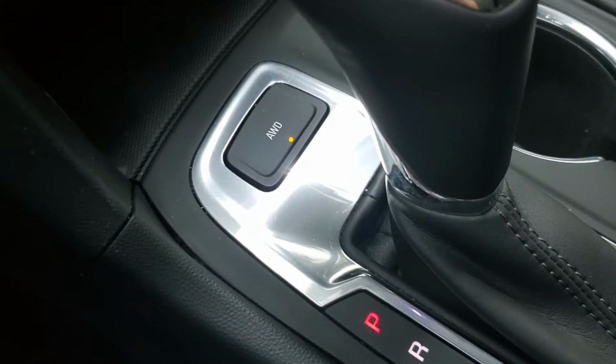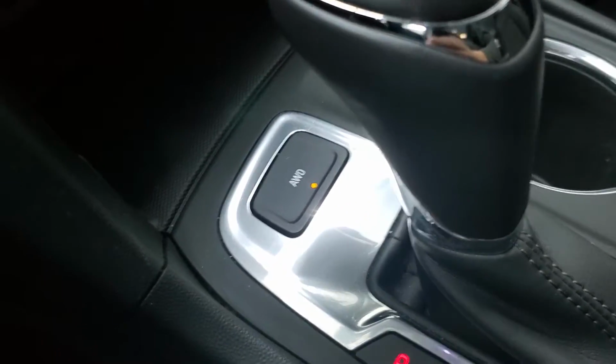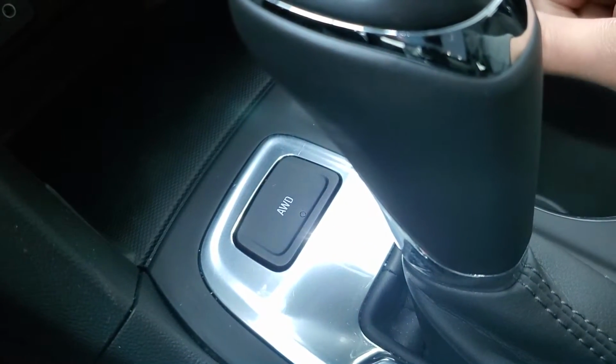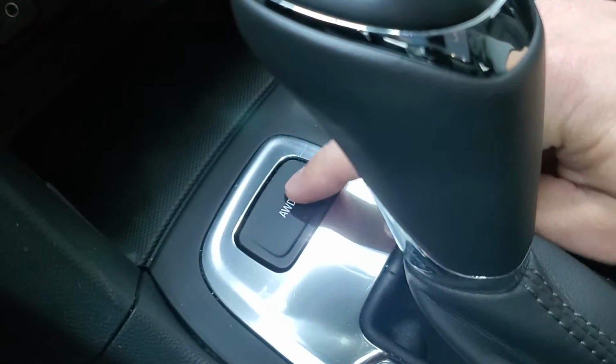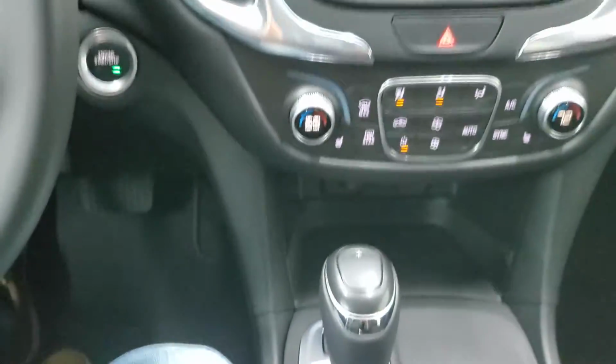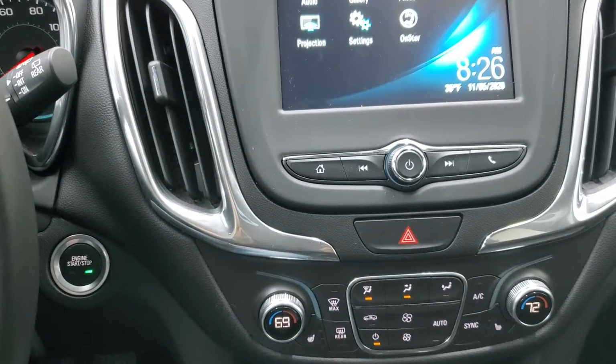This particular vehicle is equipped with all-wheel drive, which is activated by a button just in front of the shifter. You'll see the lights on. We are in all-wheel drive mode right now. Turning it off is as simple as doing that. You're able to turn that on and off on the fly, depending on the traction needs that you have.